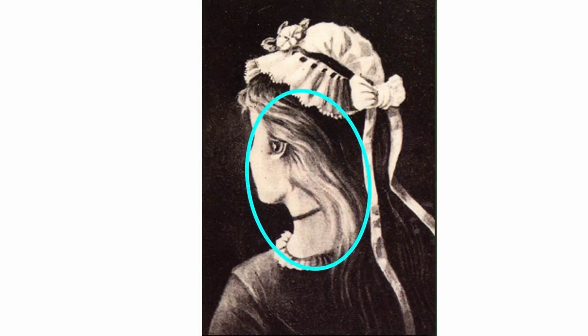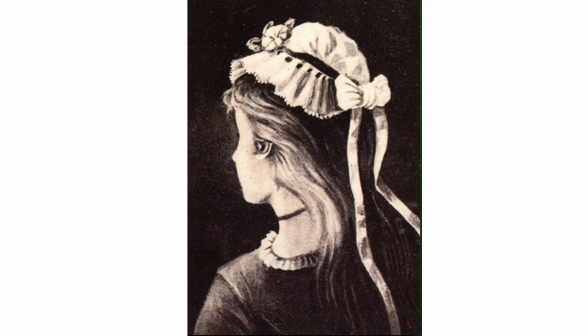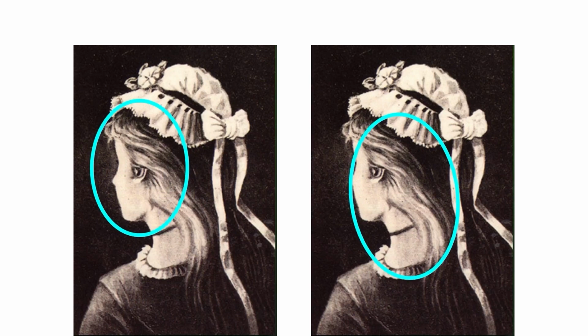Then I show them the picture without the oval or markings, and I ask them, so what do you see? Some people see only the face of a young girl, and some see only the face of an older woman. What's interesting is that those people who see only the old face or the young face are the people who were programmed into seeing only one face or the other.